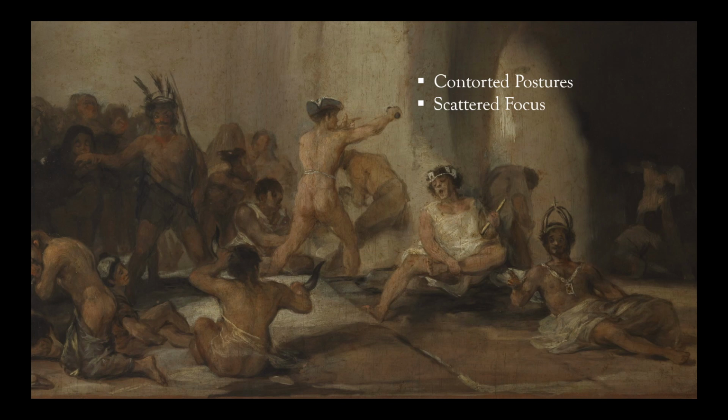The central figure aims his makeshift gun towards a void. The man to his right holds his foot, mouth agape.